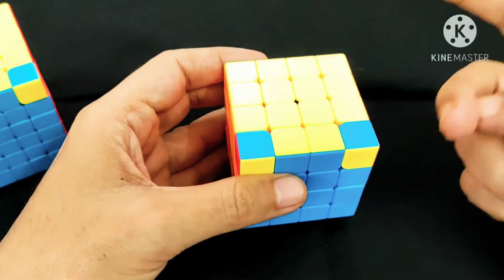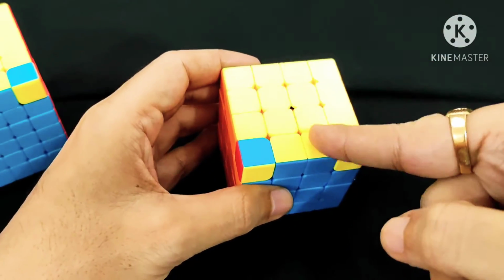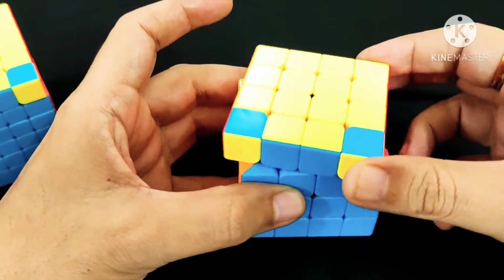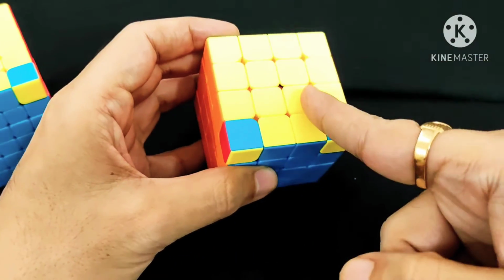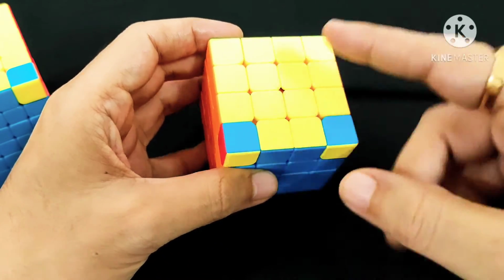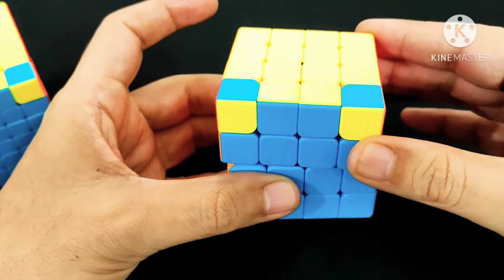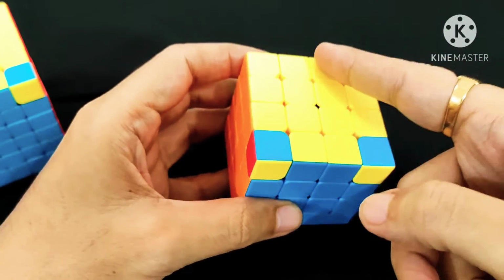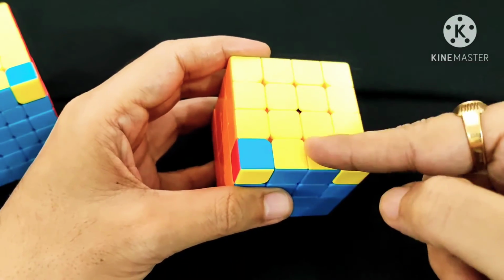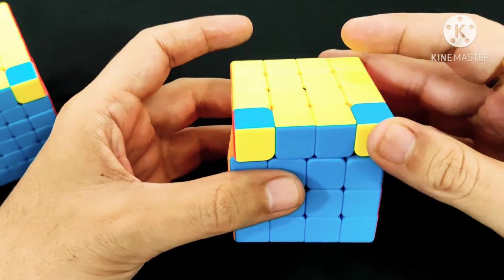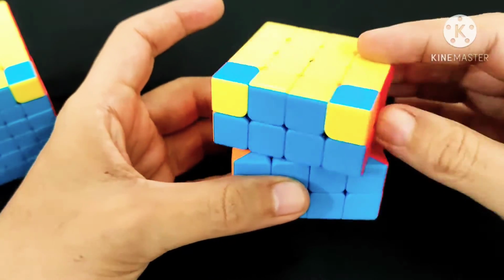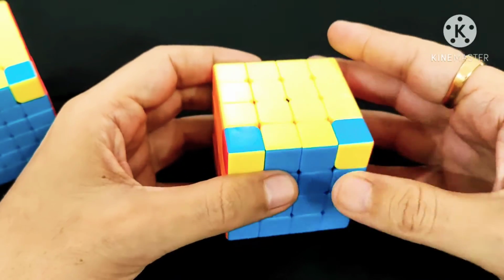The first method is we need to move this middle layer 2 times and move this top layer 2 times. The second time we need to move this middle layer again 2 times, and the first and second top layers 2 times, and again the same. So 3 times we need to move this, 1 time we need to move this 2 times, and 2 times we need to move this twice. I'll just show you.